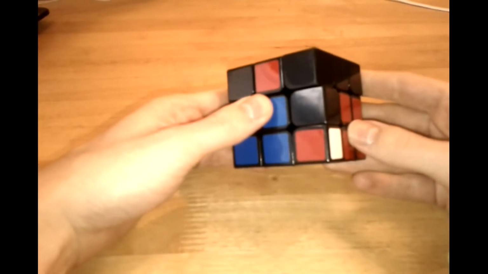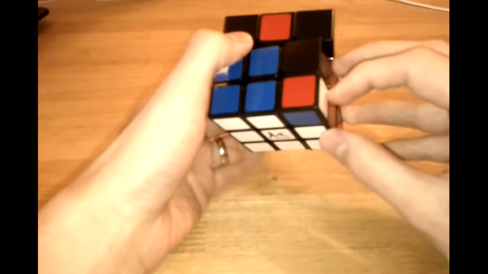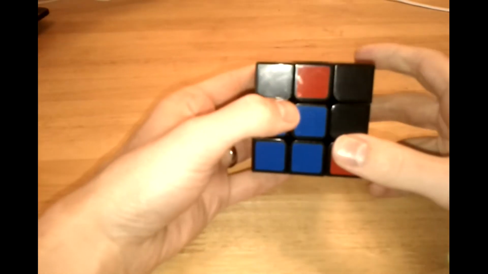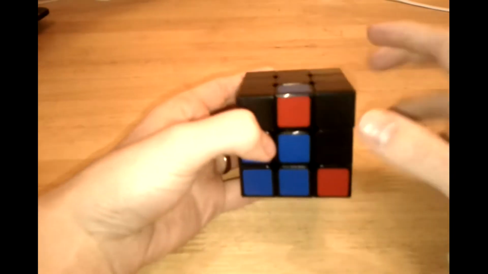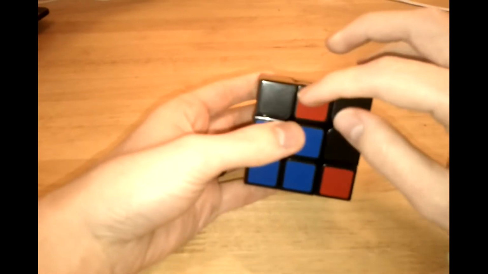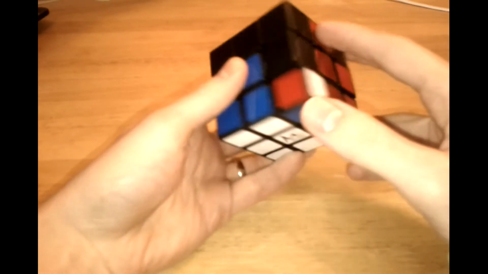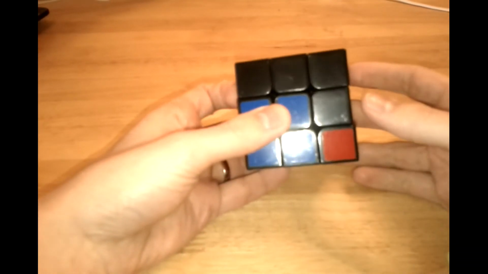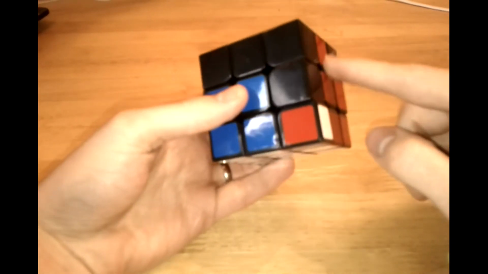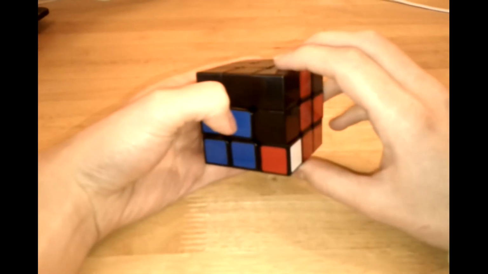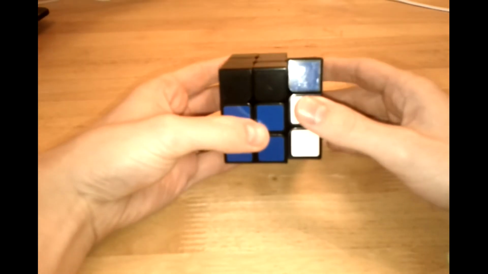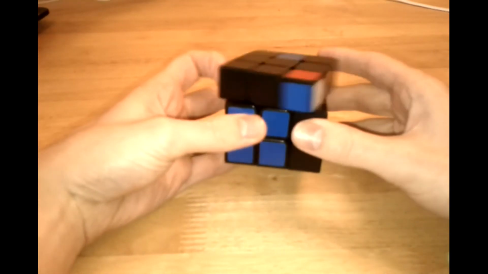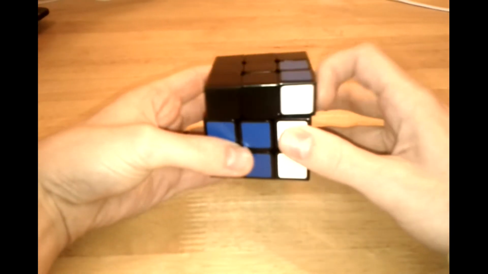Now let's say here you've got the corner inserted, but this time instead of the white facing you, it's facing out, and you're looking at the edge there, and the edge is this orientation, so you can line it up with its colour on the side rather than in front. What you can do is place it so it is lined up with its respective colour, and then it's R, U, R prime, and that sets up this case, which you know how to insert already, R, U, R prime.